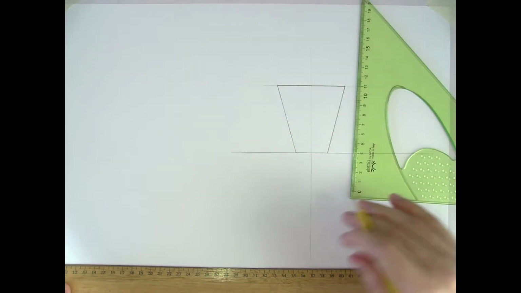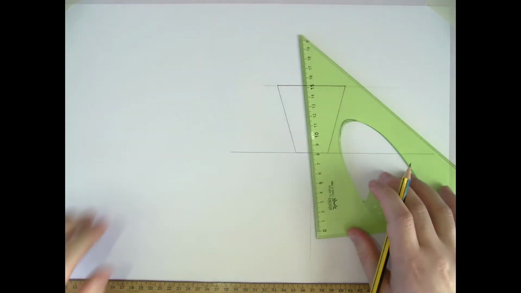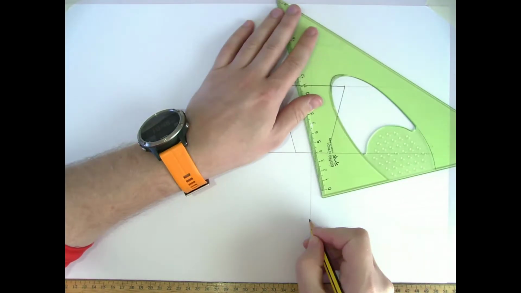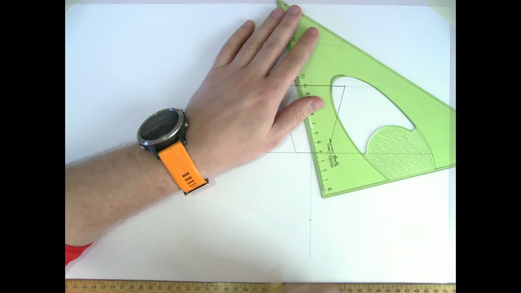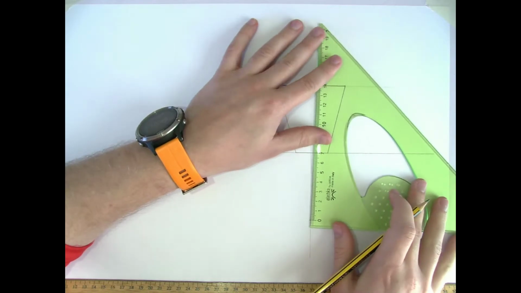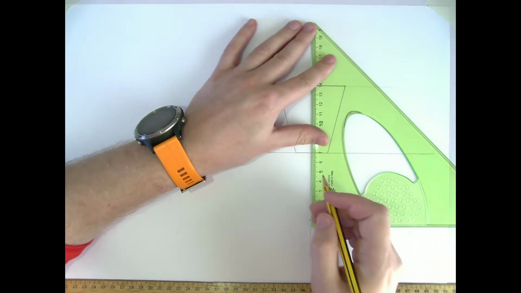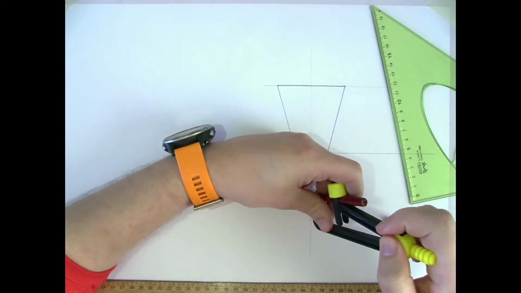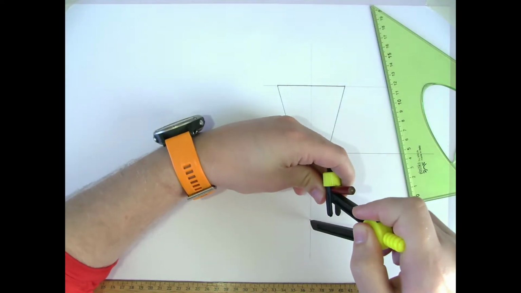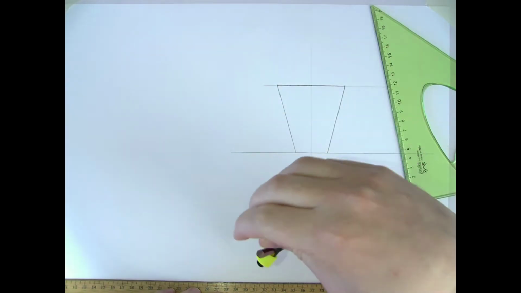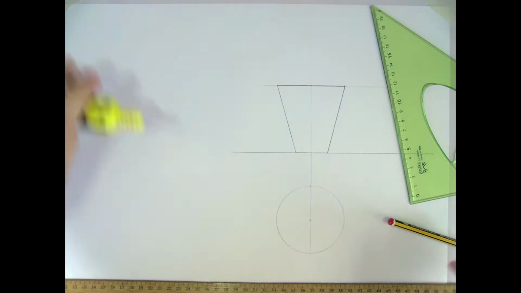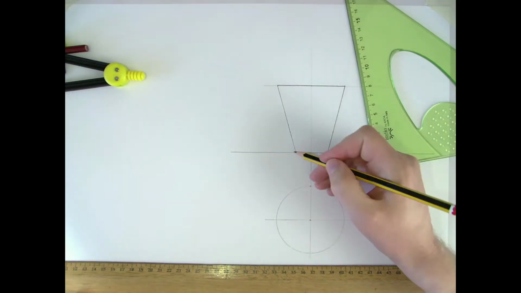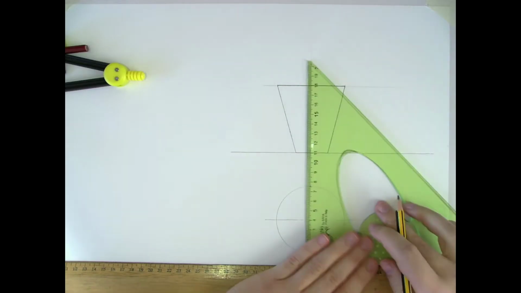Next, I'm going to draw the plan of this. Picking just a random point down here, that can be the center of the cone, and it has a radius of 35. I'm going to bring the distance for this down into the plan.